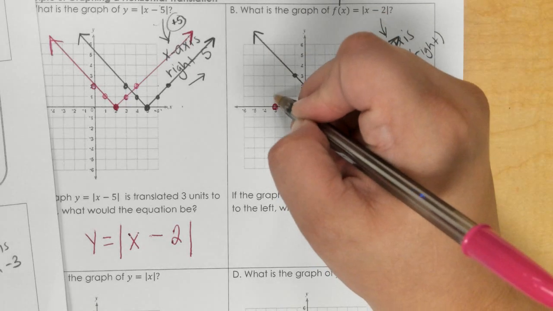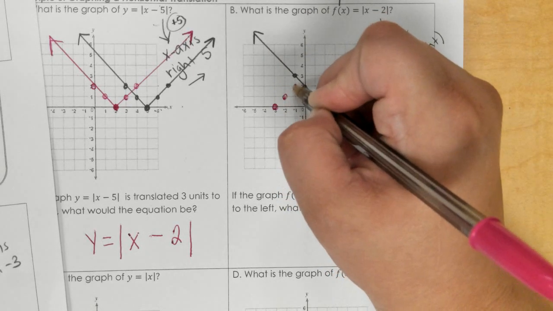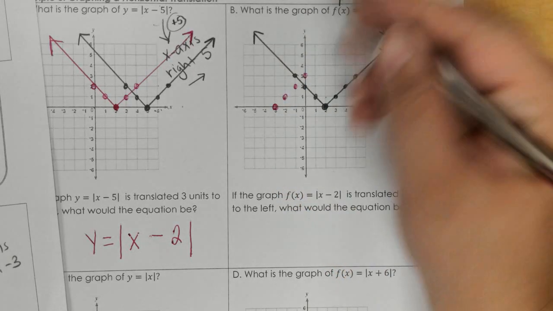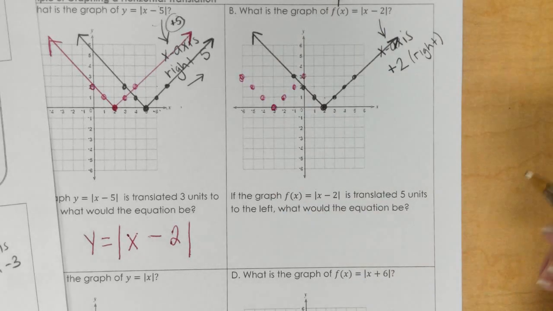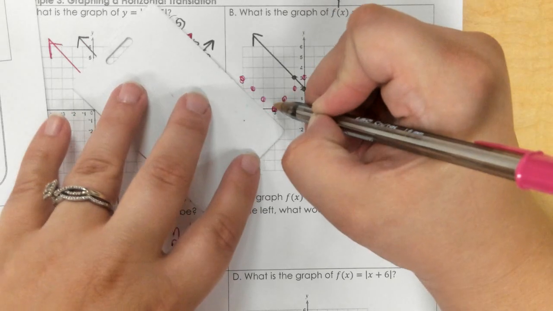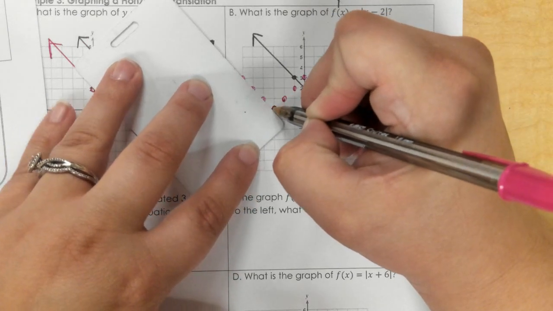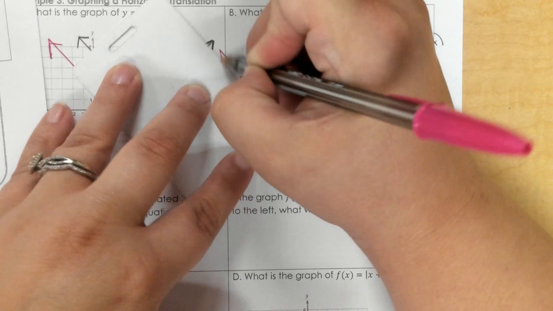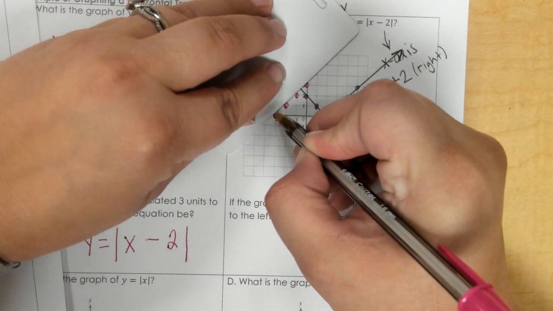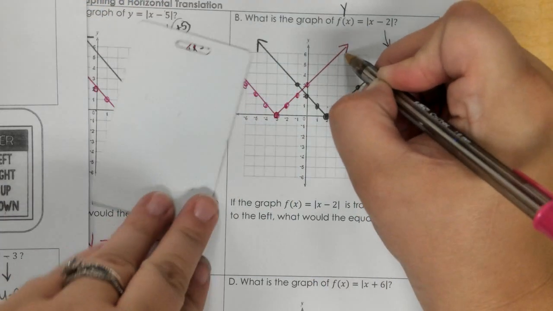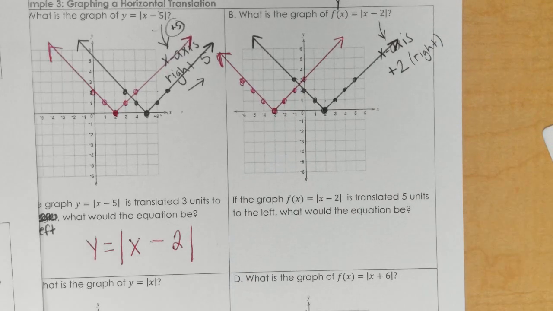I go ahead and do my V shape. Okay, that one's not as even, but it's okay, I guess.